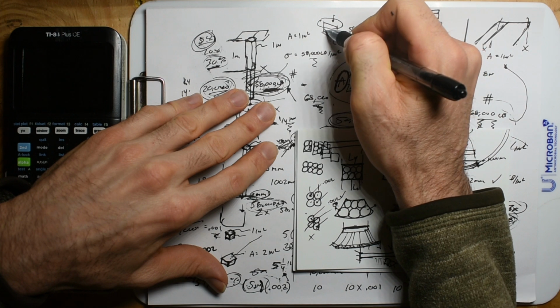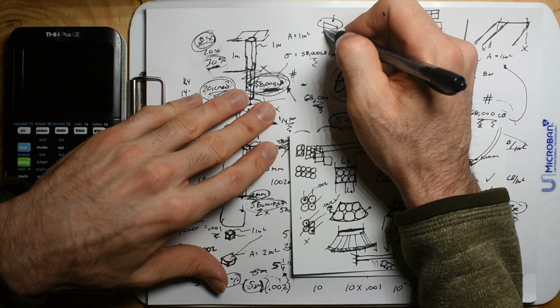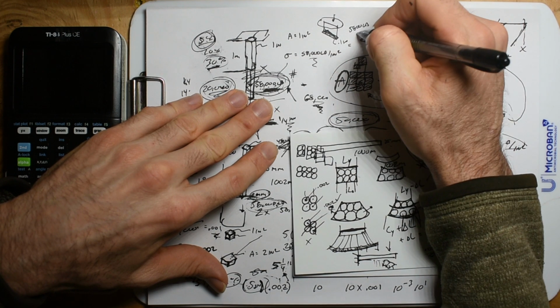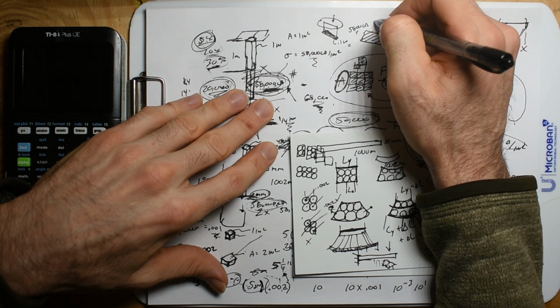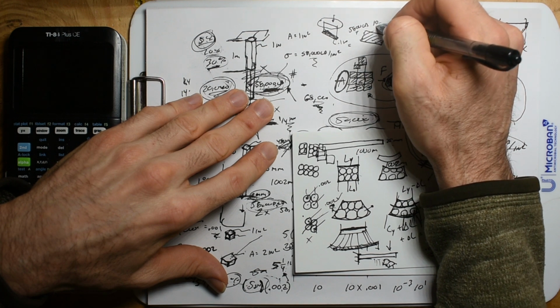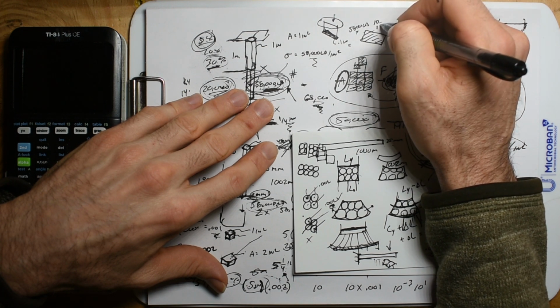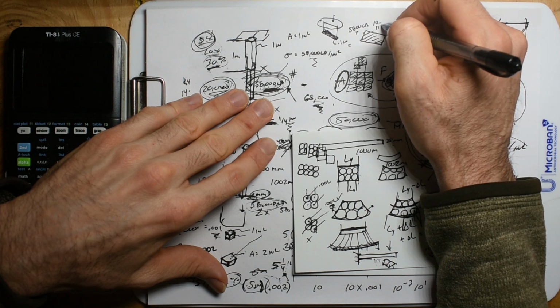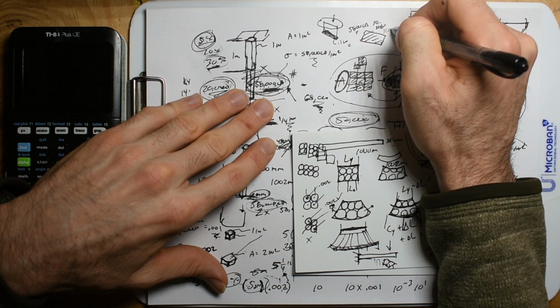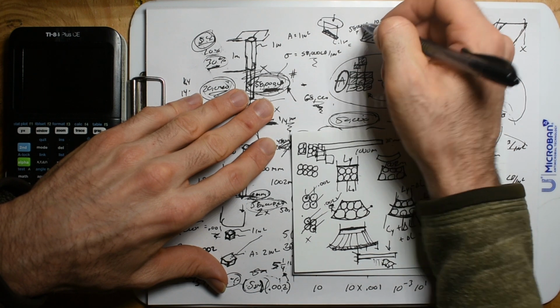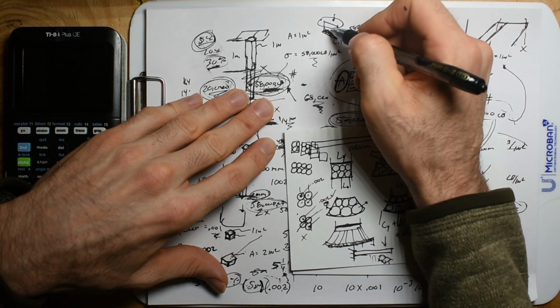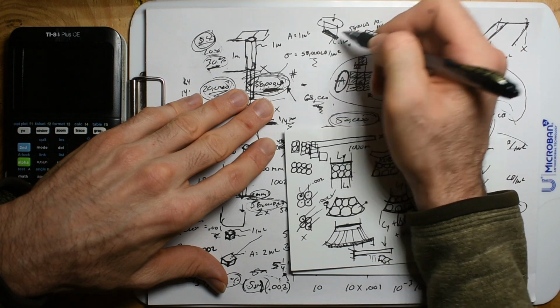And if it bluntens and gets a contact patch, because let's say I double this, I'm bad at math, let's just say 12,000 pounds, so I just doubled it, okay? We're going to double the load, yet my contact patch just doubled.